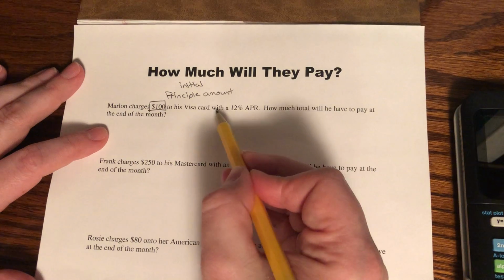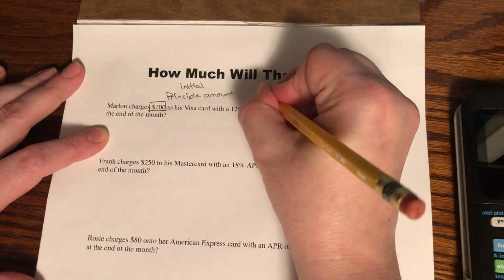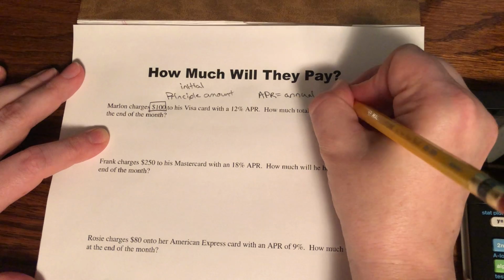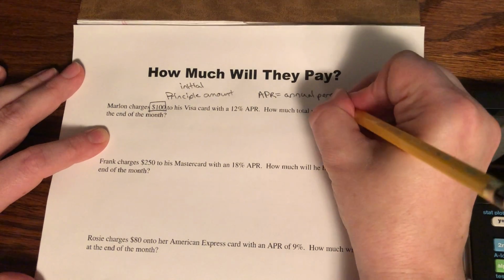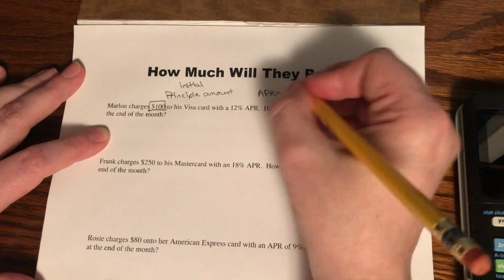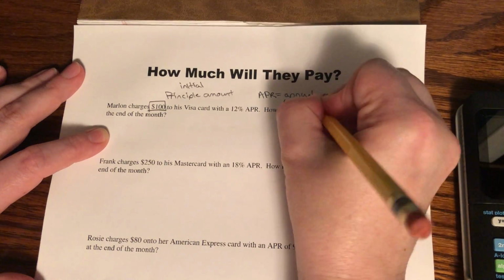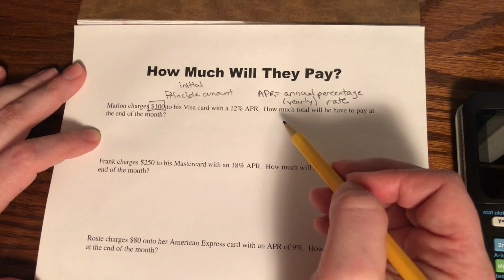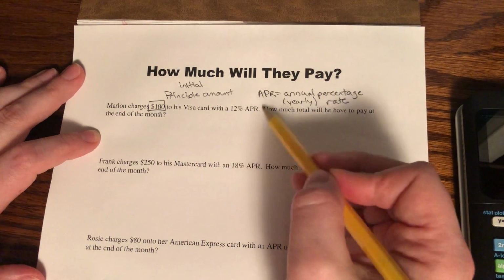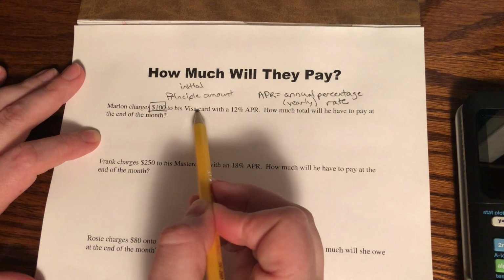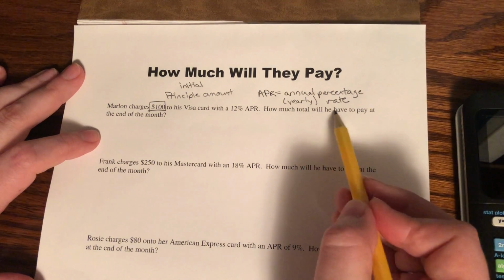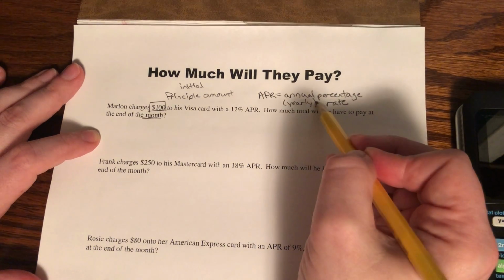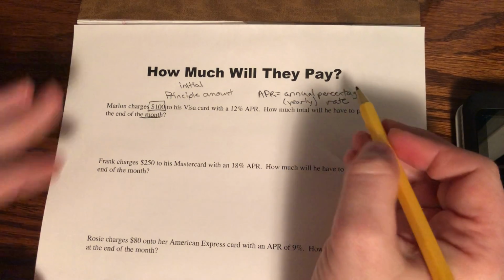Now he's charging it to a Visa card with a 12% APR. APR stands for annual percentage rate. And annual means yearly. But let's talk about credit cards for a moment. Credit cards are not charged to you yearly. They're charged to you monthly. So this right here is going to kind of tip us off. The fact that we're looking at a charge on a credit card, and then this next question, how much total will you have to pay at the end of the month? This is giving us the clue that we really need to translate this yearly percentage rate into a monthly percentage rate.